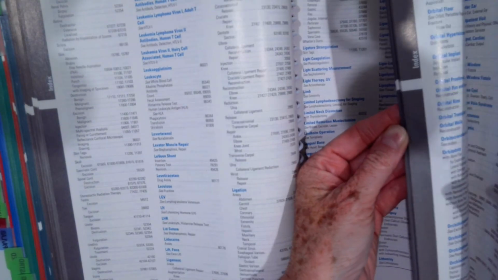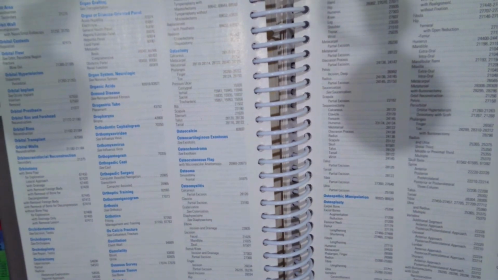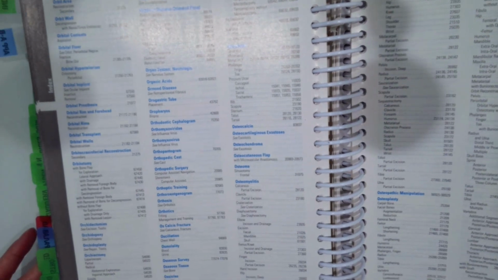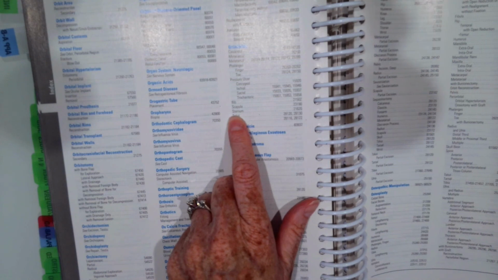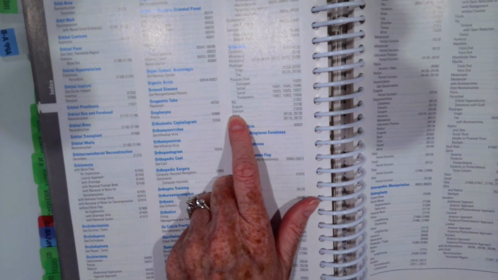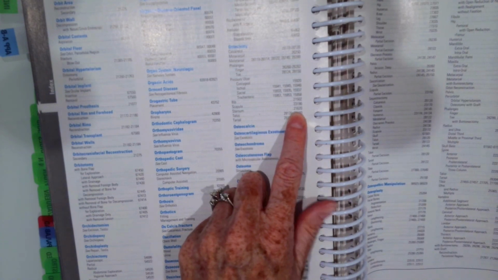You would have went to O, to our main term, which is the procedure, osteectomy. So osteectomy, and then sternum right there, 21620.